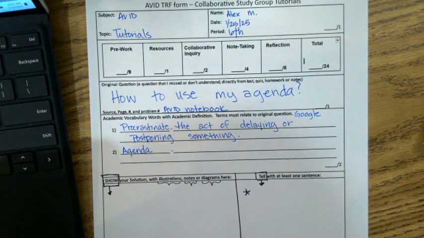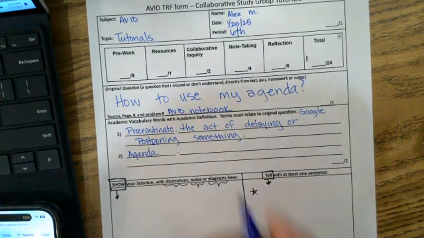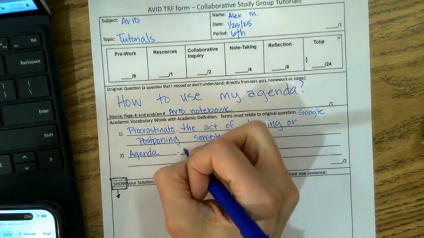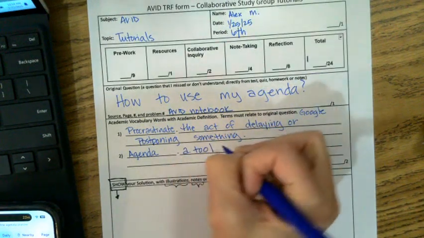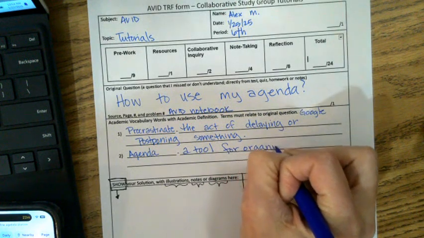And an agenda, I'm going to Google that. Okay, an agenda is a tool for organizing time.